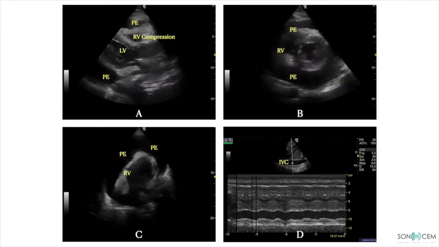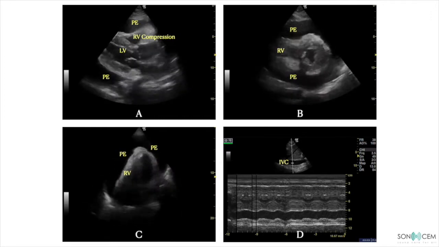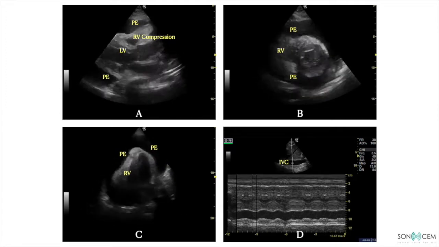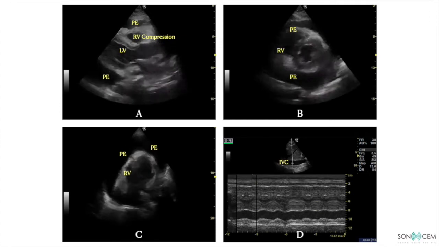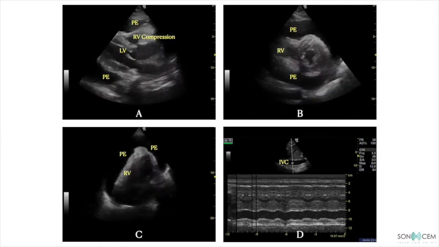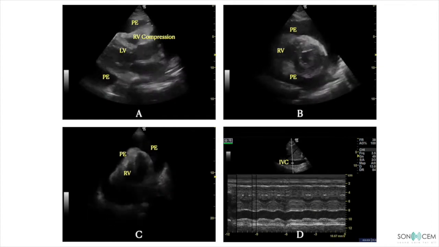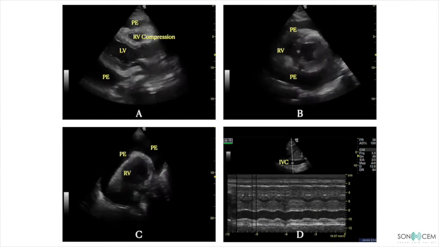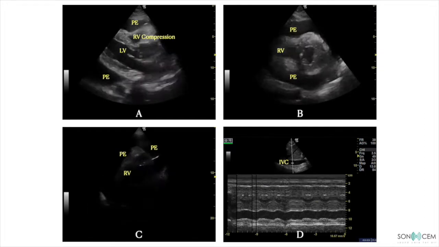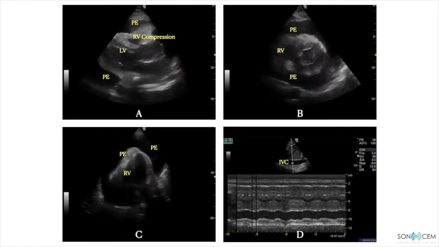Early diastole starts when the mitral valve opens. Clip B shows the heart is floating in the pericardial effusion. This is a parasternal short axis, and you can see the RV also being compressed here. Clip C is the apical four-chamber view, where you can see the right side of the heart hardly open up during diastole, hence compromising the venous return and subsequently reducing the stroke volume.